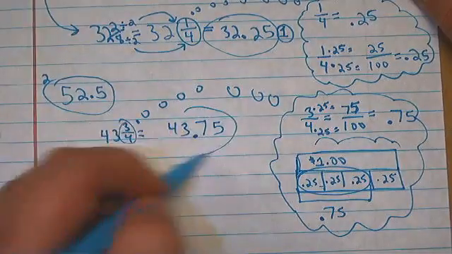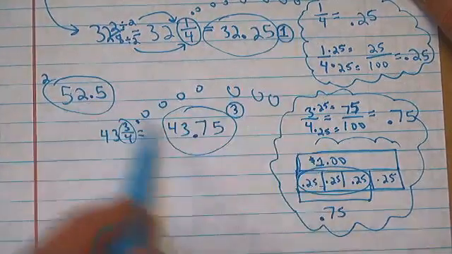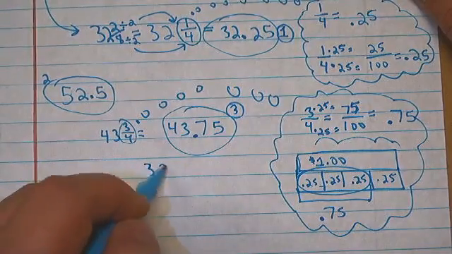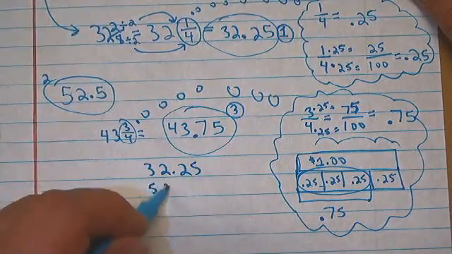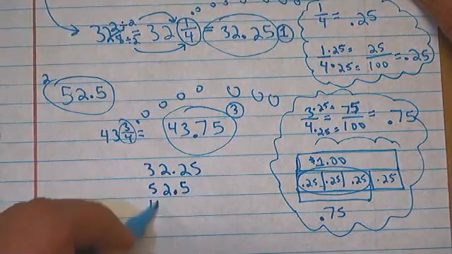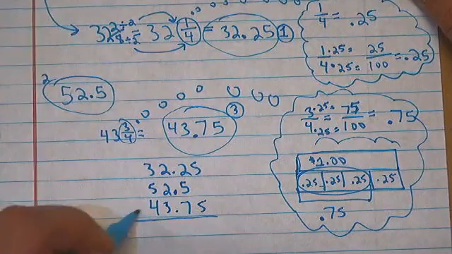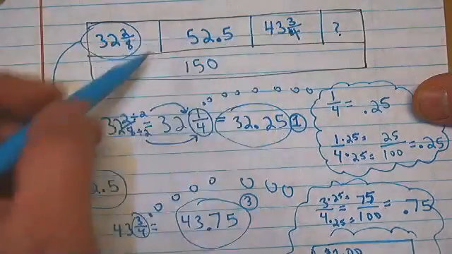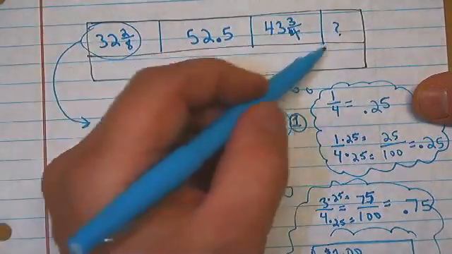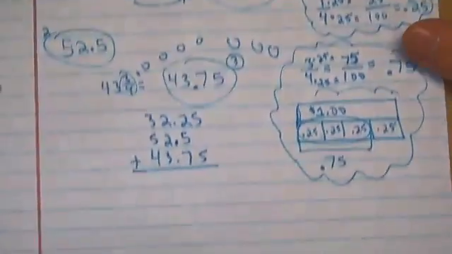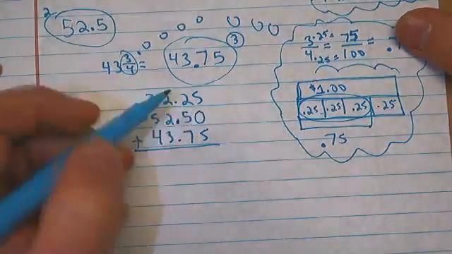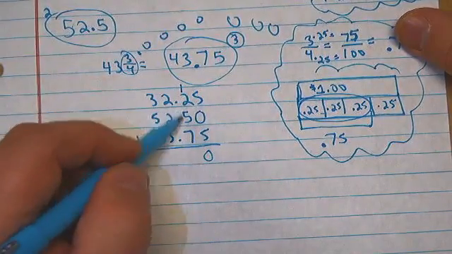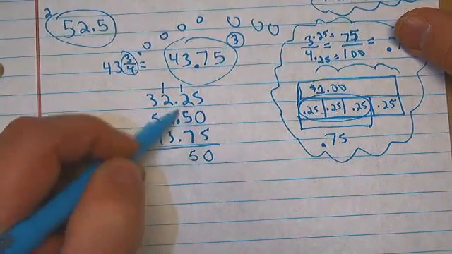Okay, now I have all 3 of them converted into decimal forms. I can just add those up now. So 32 and 25 hundredths plus 52 and 5/10 and 43 and 75 hundredths. Once I add those up, these 3 amounts, I can subtract that from a total of 150, and that will tell me how much is left. So let's do that. I'm going to put a 0 there. 5 plus 0 plus 5 is 10, carry over 1. 7, 8, 9, 10 plus 5 is 15, carry over 1. Bring down my decimal.